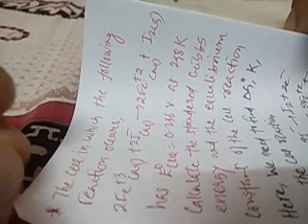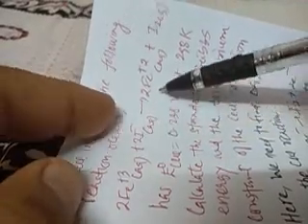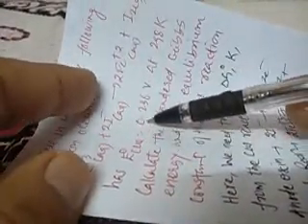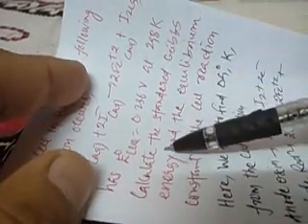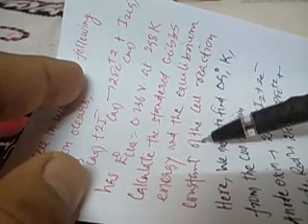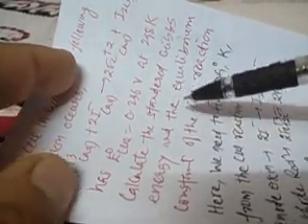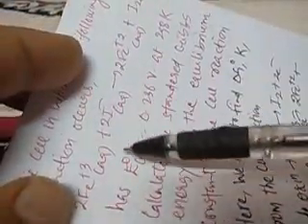The cell in which the following reaction takes place: 2Fe3+ plus 2I minus gives 2Fe2+ plus I2 solid, has E0 cell equal to 0.236 volt, and temperature is 298 Kelvin. Calculate the standard Gibbs energy and equilibrium constant for the reaction. Here we need to find delta G and K. They have already given the E0 cell, that is 0.236.